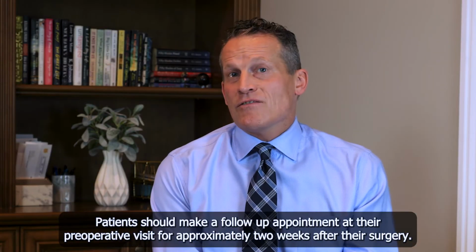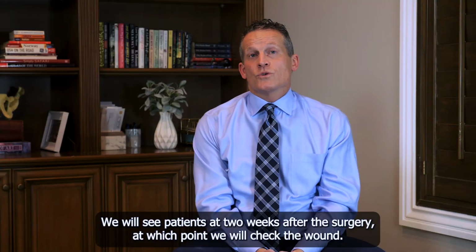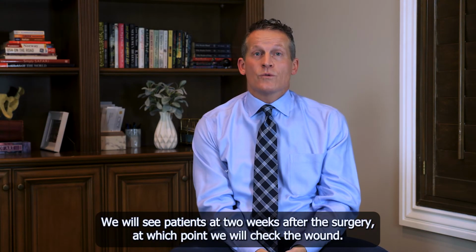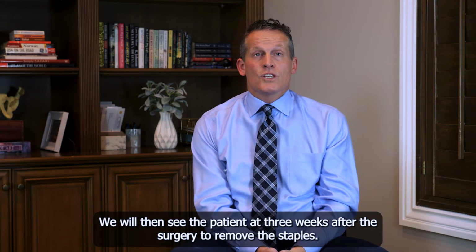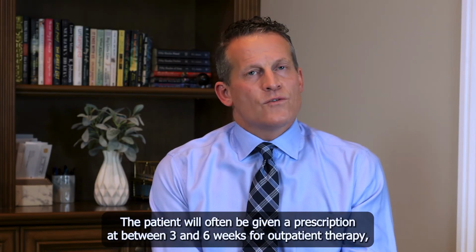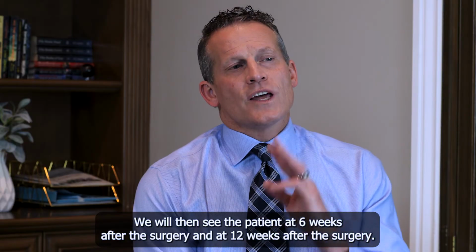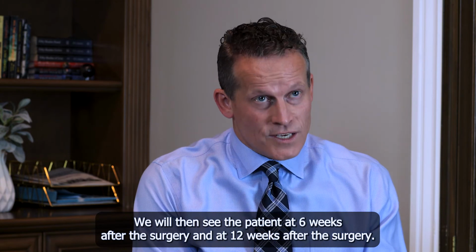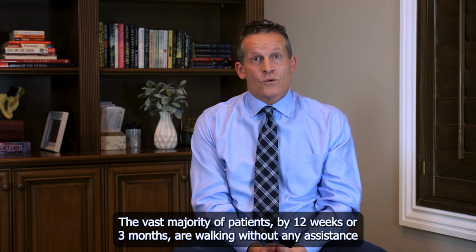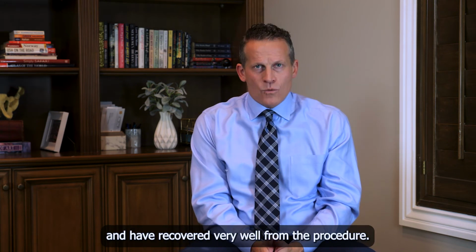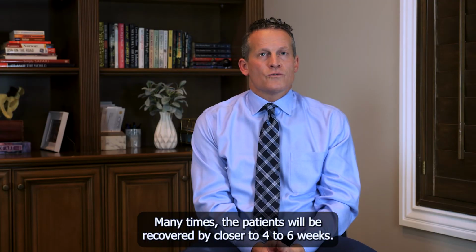Patients should make a follow-up appointment at their preoperative visit for approximately 2 weeks after their surgery. We will see patients at 2 weeks after the surgery, at which point we will check the wound. We will obtain x-rays. We will then see the patient at 3 weeks after the surgery to remove the staples. The patient will often be given a prescription at between 3 and 6 weeks for outpatient therapy if it is required. We will then see the patient at 6 weeks after the surgery and at 12 weeks after the surgery. The vast majority of patients by 12 weeks or 3 months are walking without any assistance and have recovered very well from the procedure. Many times the patients will be recovered by closer to 4 to 6 weeks.